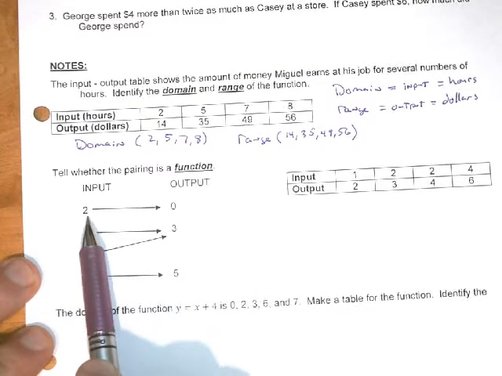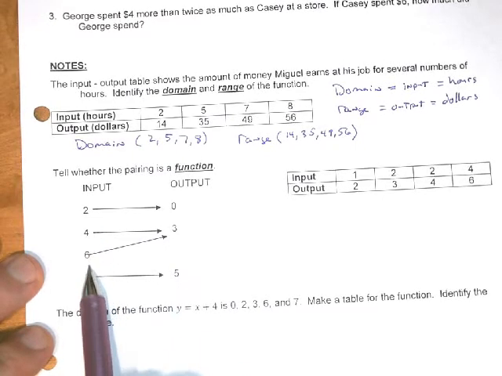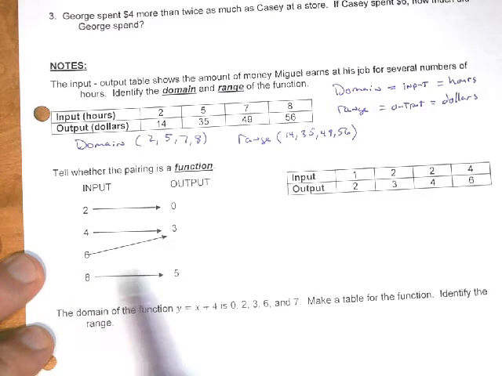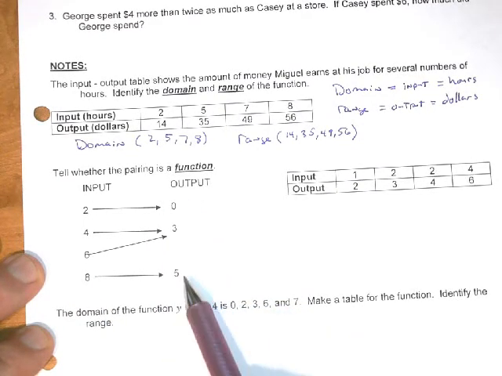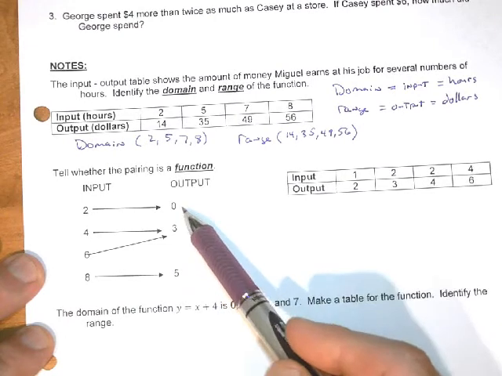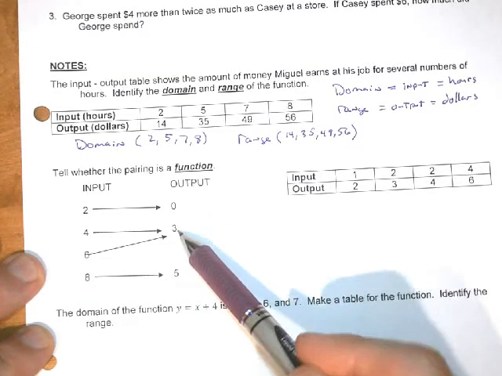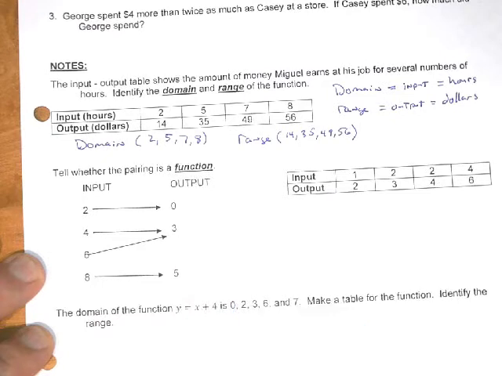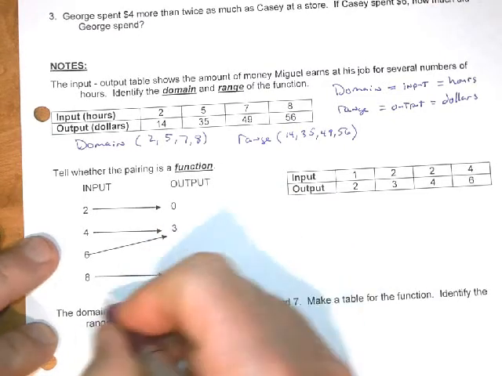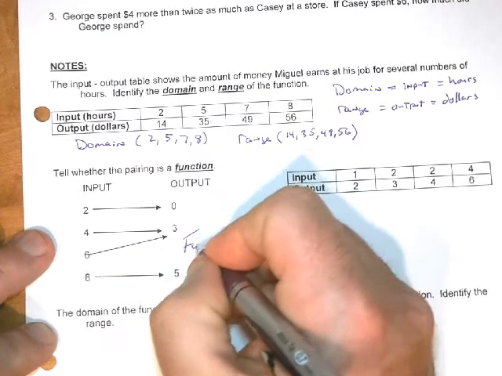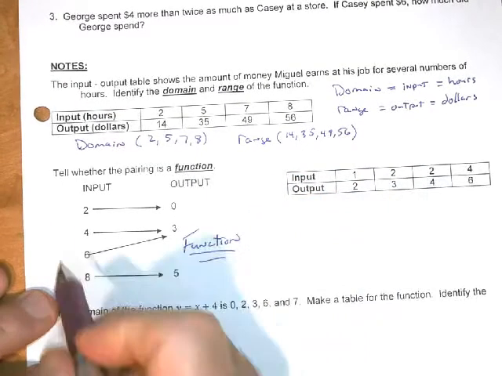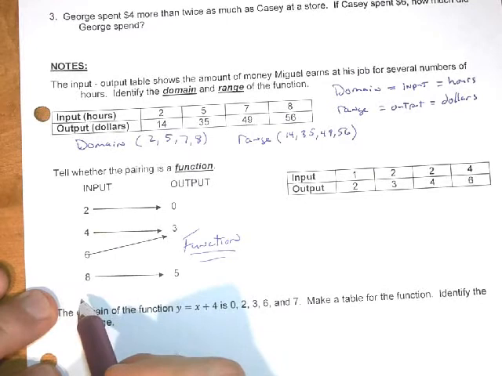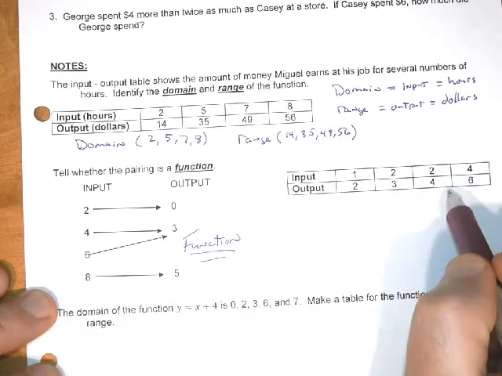So for like this first one, first thing I'm going to look at is my input numbers. So I have 3, 4, 6, and 8. They are all different. That is great. And then our output, again, we could have 4 different numbers, or we could have, in this case, 3 different numbers because both the 4 and the 6 go towards the output. But this is still a function. So wherever you want to write that, this one is a function, all right, because we have all different inputs.